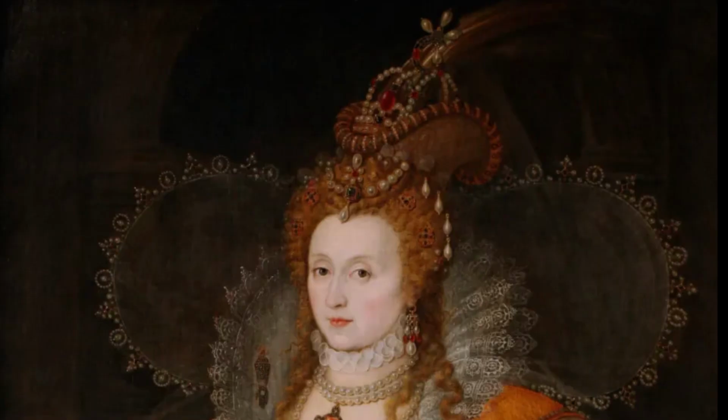Styles varied as fashions changed. By the Elizabethan era, they'd gone from a hood covering the hair to elaborate hairstyles with decorations.